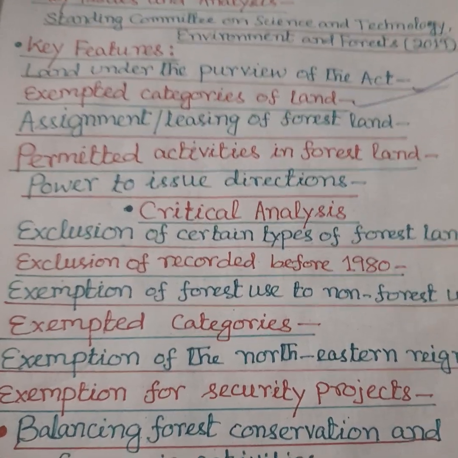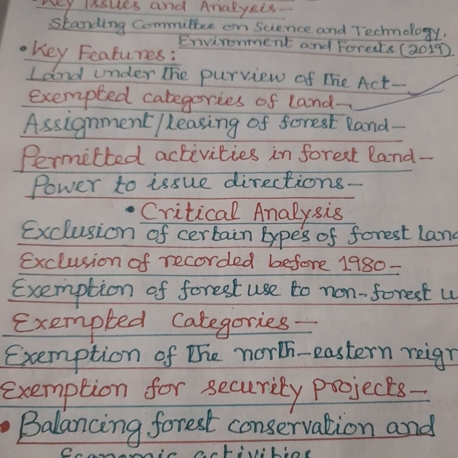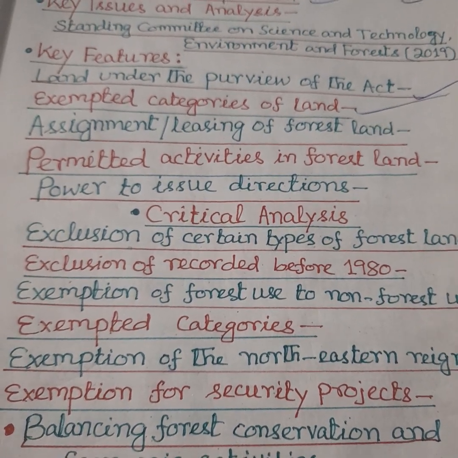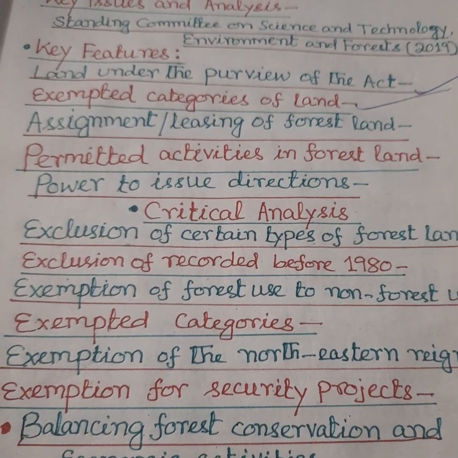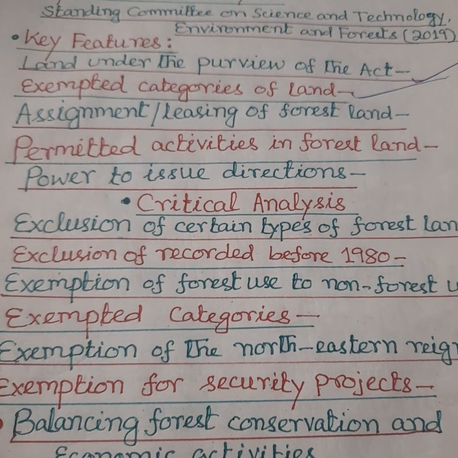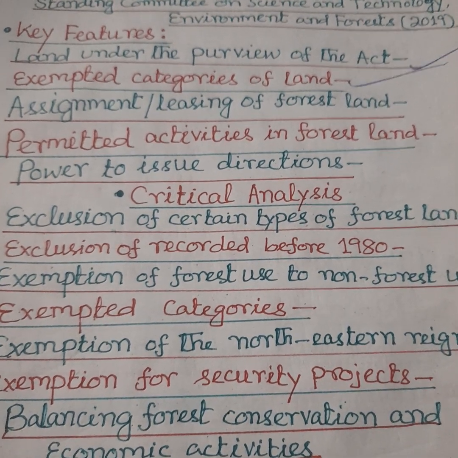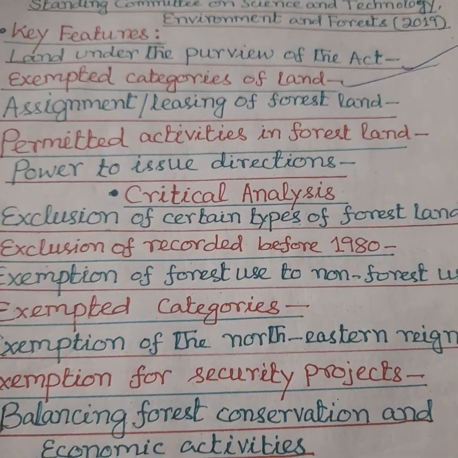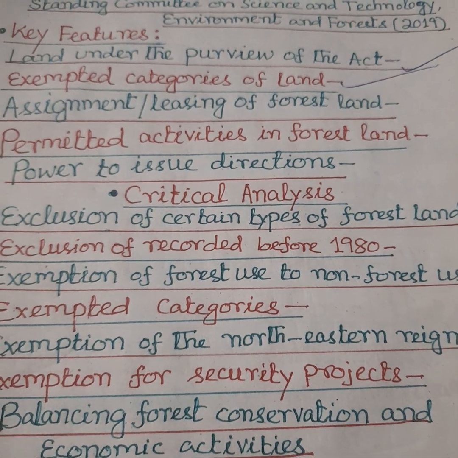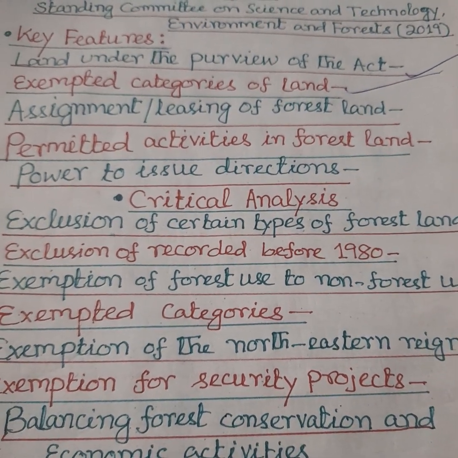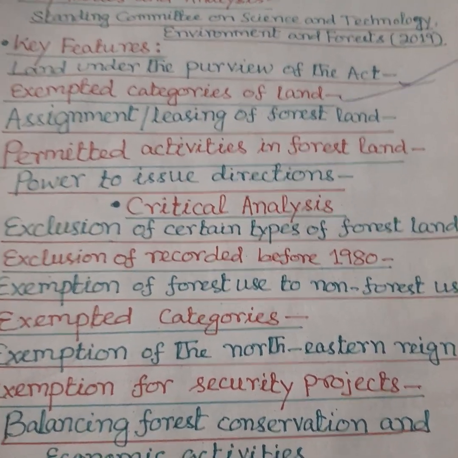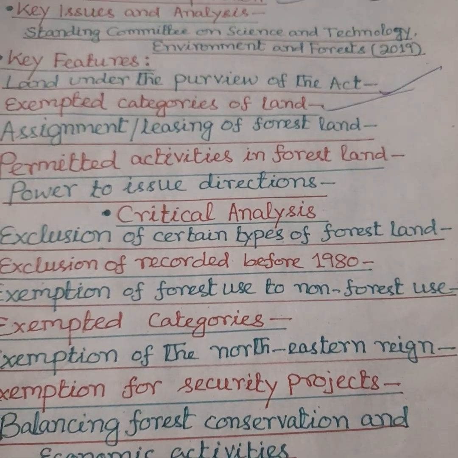And it is ineffective afforestation for commercial lands. So the Act allows the diversion of private forest for afforestation activities. This may not help create a permanent carbon stock, as they can simply be used as carbon credits.